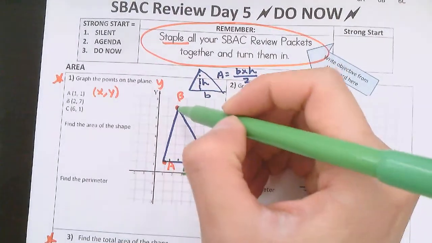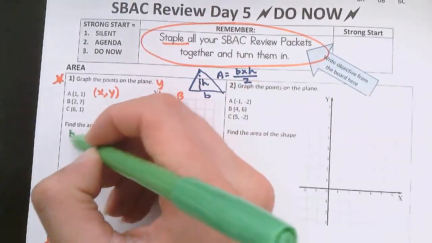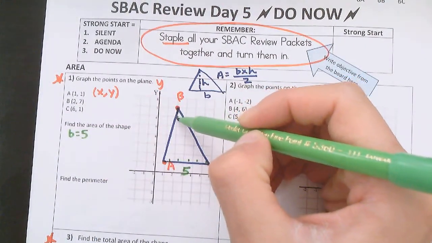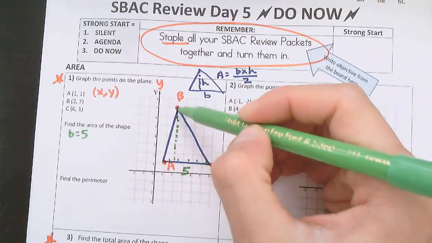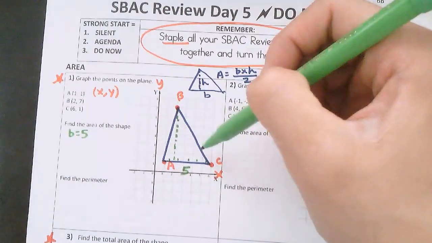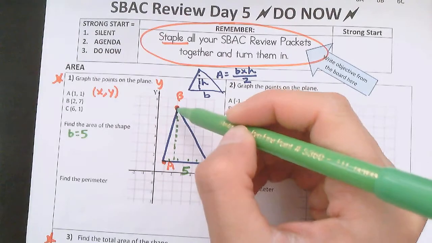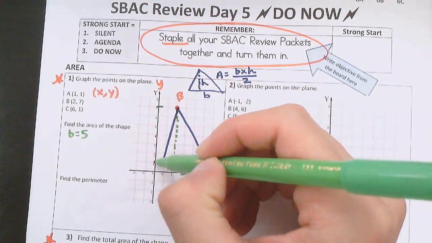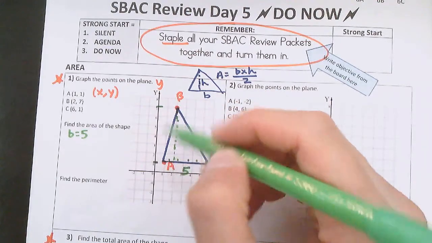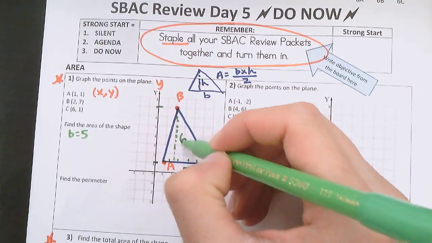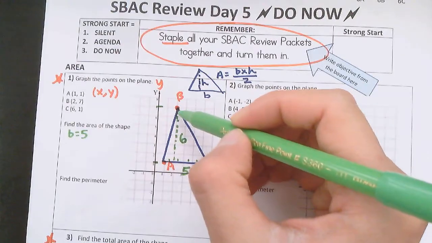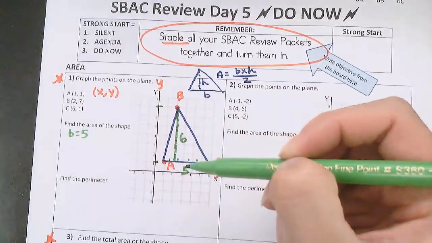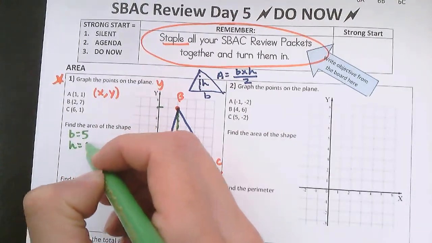The height goes from the top straight down this way. Straight down, not down this side on the left or down this side on the right. It starts where the y value is 7, and it ends where the y value is 1. So I know that 7 minus 1 is 6, so the height is 6. I can check by counting 1, 2, 3, 4, 5, 6 units. So my height is 6.